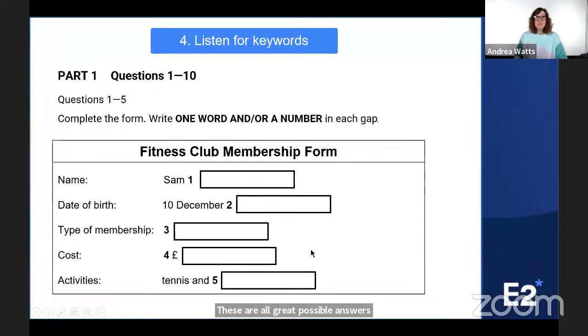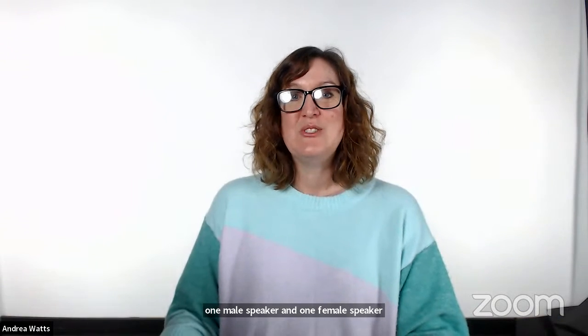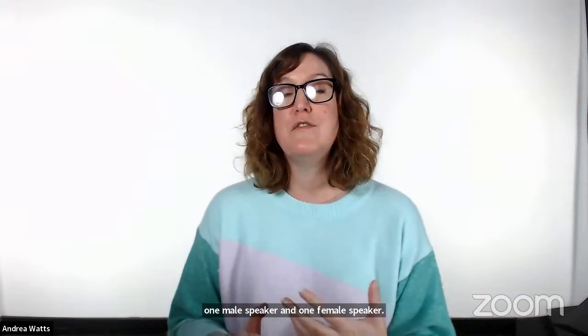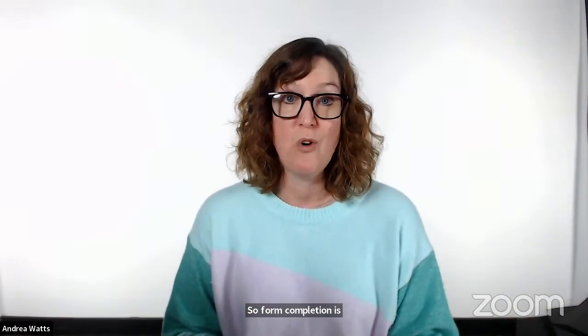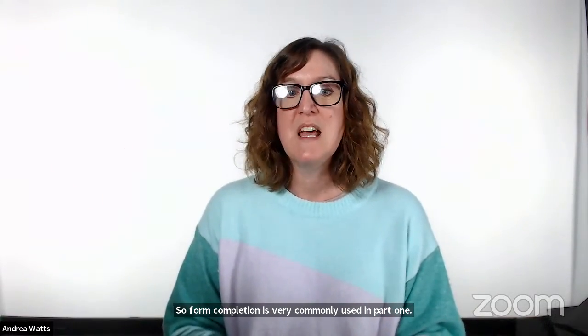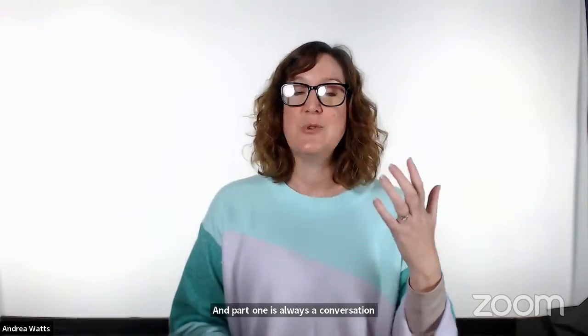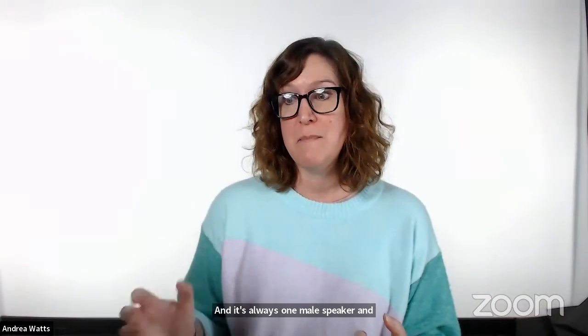And then step 4 in our method is listen for keywords. Now, in part 1, form completion, there will always be one male speaker and one female speaker. So form completion is very commonly used in part 1. You won't find form completion in some of the later parts in the IELTS test. And part 1 is always a conversation between 2 people, one male speaker and one female speaker.